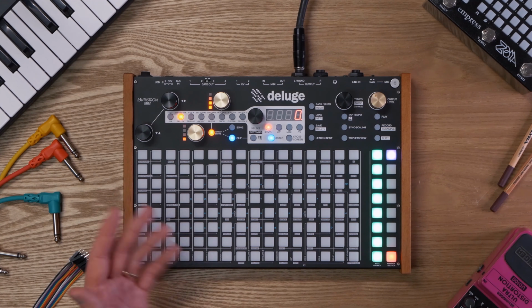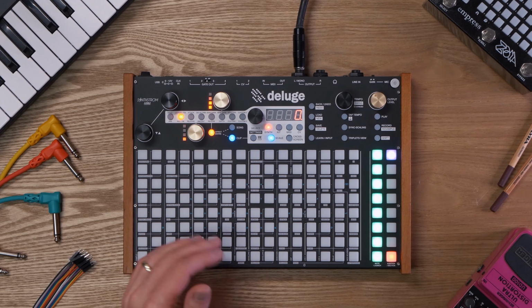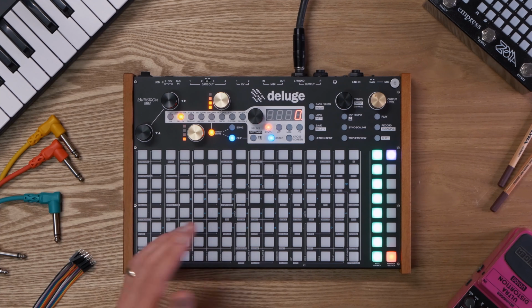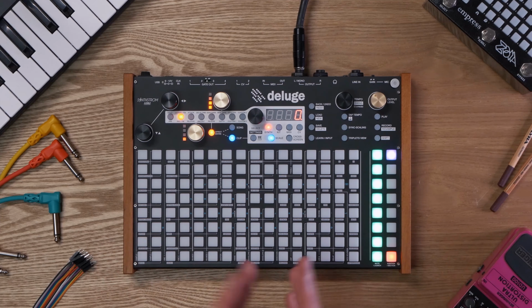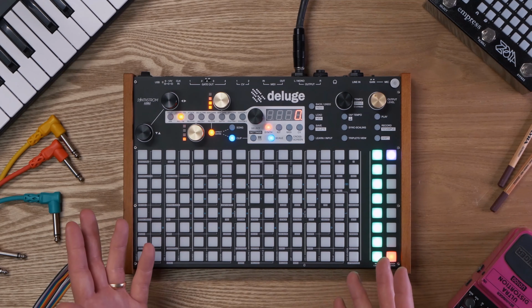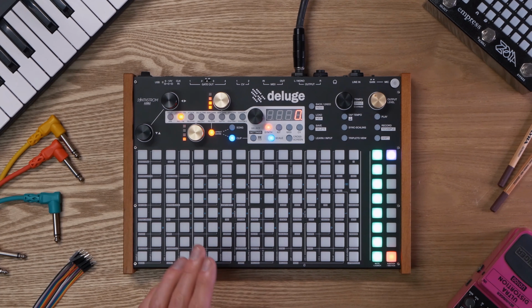So far in this series, we've gone over everything from the sequencer to song and arranger view, the isomorphic keyboard layout, the effects engine, and even some sampling and audio track stuff. And that brings us finally to diving into the synthesizer engines that are built into the Deluge. Now, there's a few of those in here, but today we're mainly focusing on subtractive synthesis.